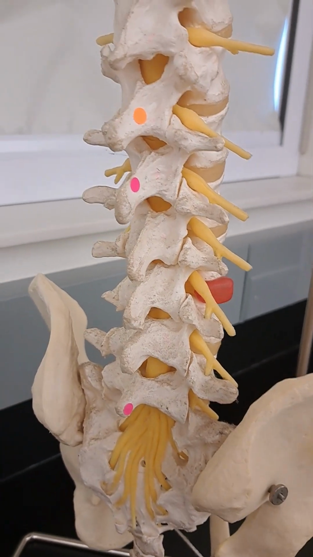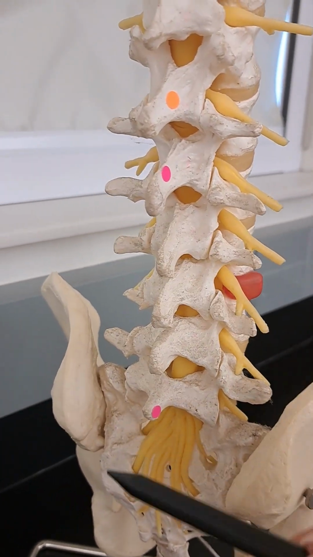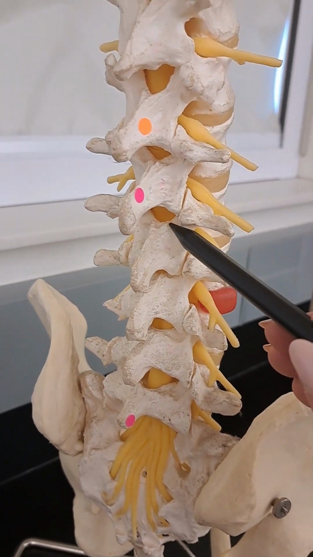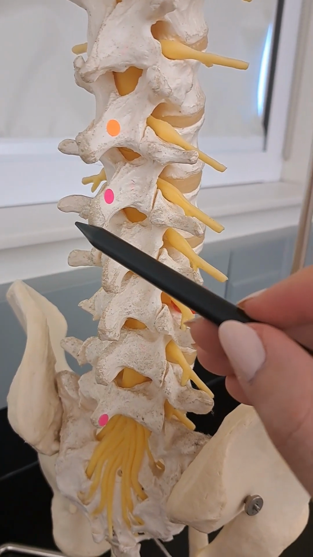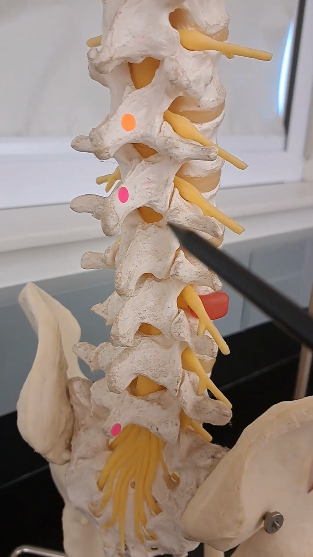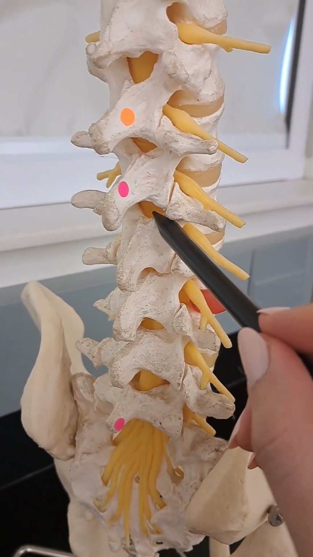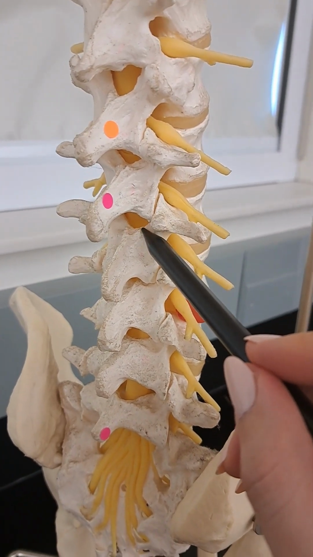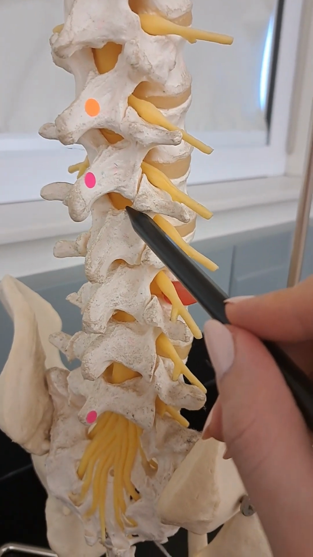On the posterior and inferior aspect of the spinal cord, we have three important structures. The first is a cone-shaped structure at the level of lumbar 1 and lumbar 2 vertebra. This structure is the conus medullaris. At the level of the conus medullaris, the spinal cord proper ends.